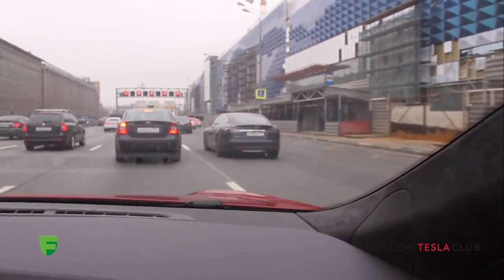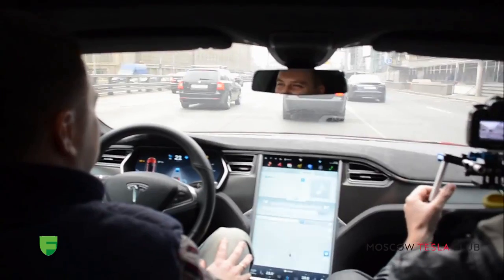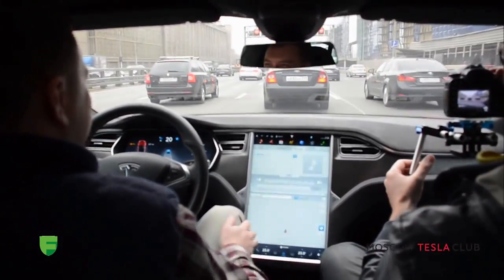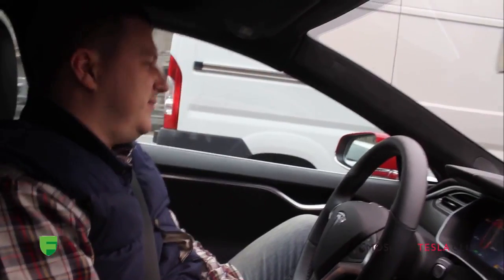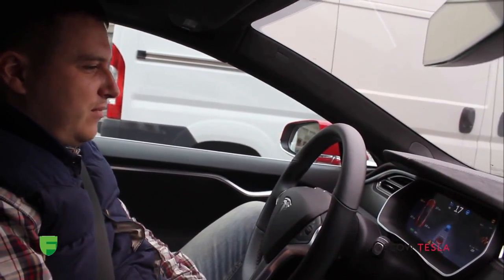They need to invent communication mode between Teslas. Create some kind of chat room. What about a new interface? How do you feel about improvements?